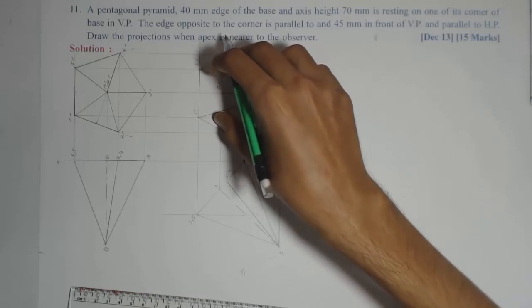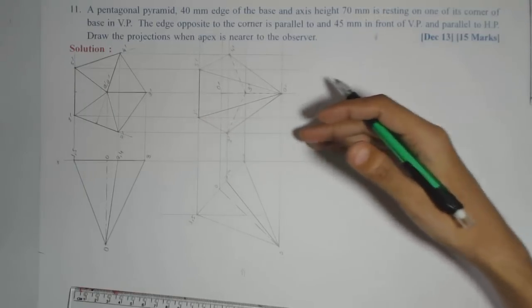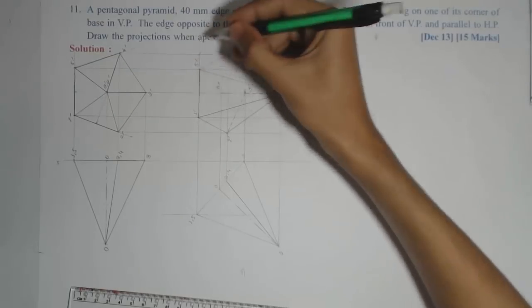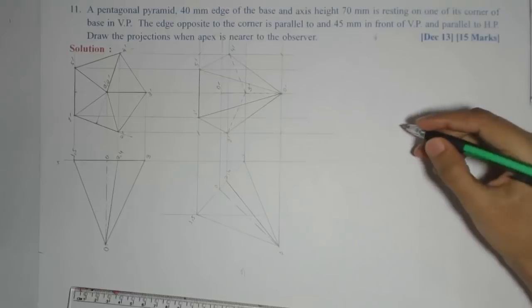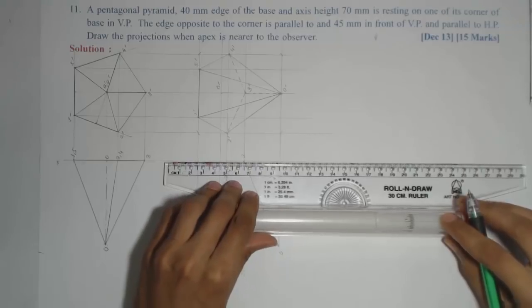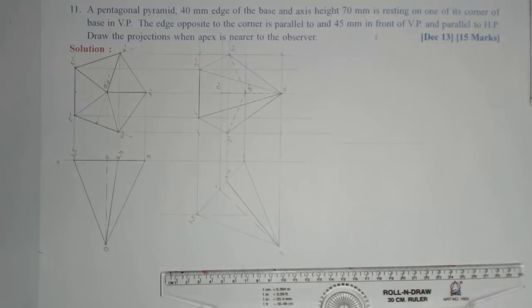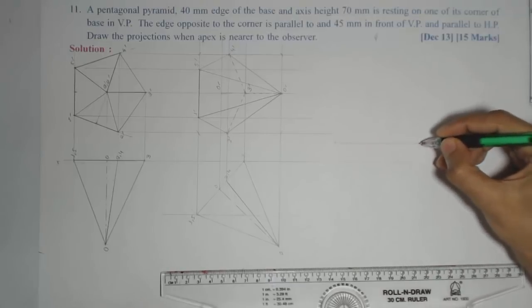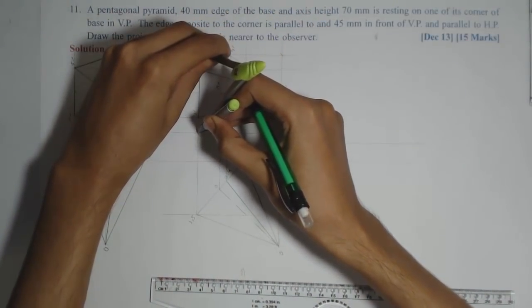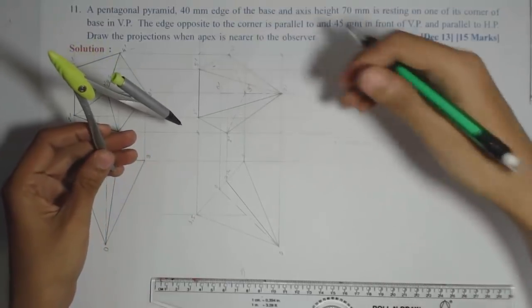So now we need to tilt this solid, this front view, such that apex will go up and this edge 1 dash 5 dash will become parallel with XY line. So we need to tilt like this, means in anti-clockwise direction. So first we'll mark the rectangle. Okay, then we'll start with a line parallel to XY. For redrawing this, we want this edge parallel to XY. So first I'll mark this boundary of the rectangle here, so that I'll get that edge opposite to the corner 1 dash 5 dash parallel to XY, means parallel to HP. So we are tilting like this.